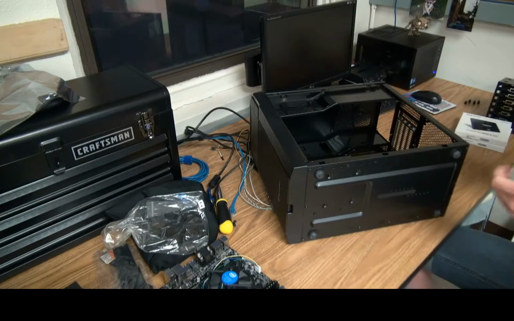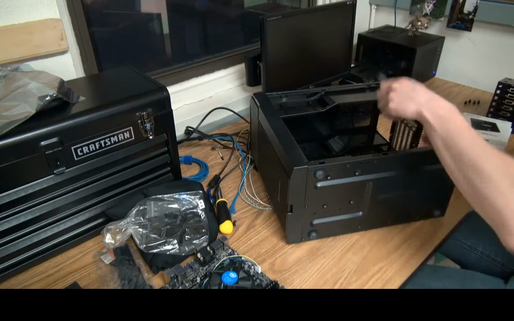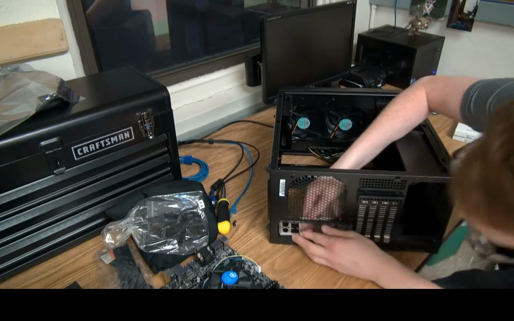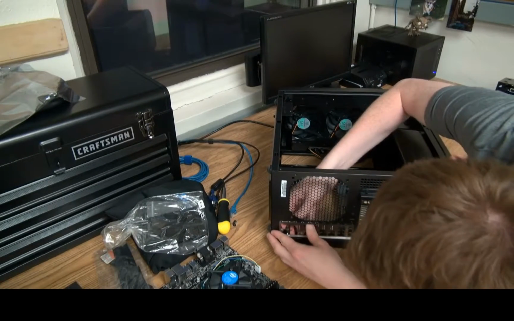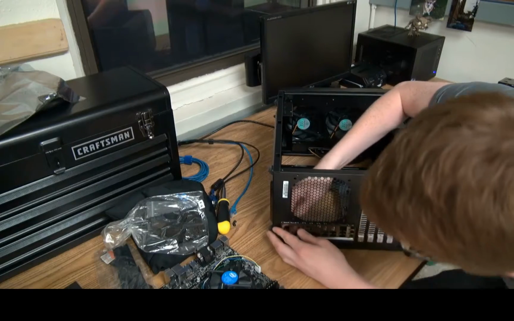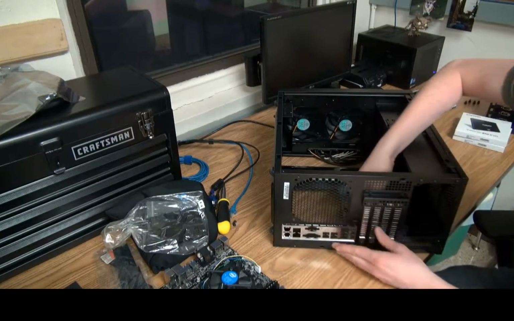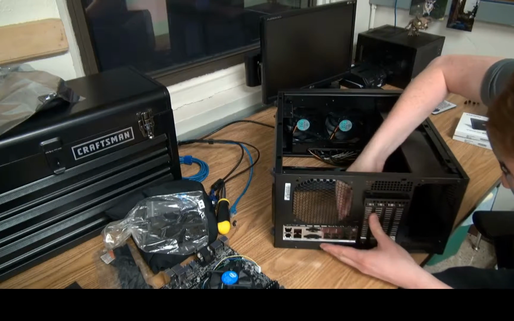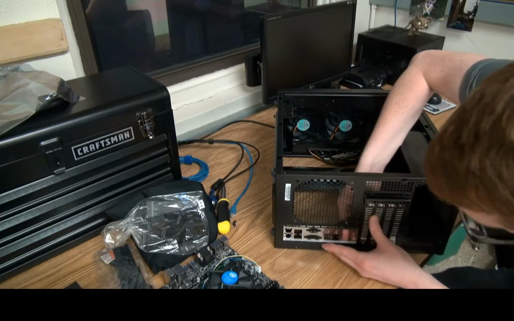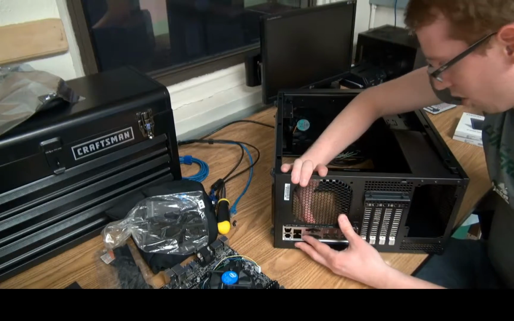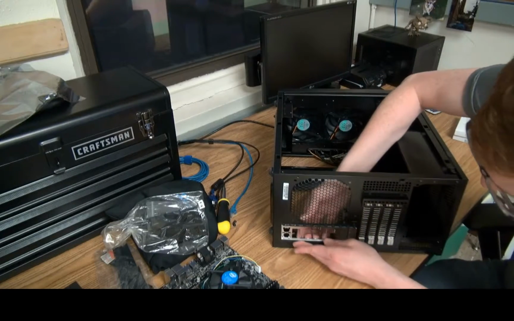That just kind of snaps into place on the computer case. So basically just like that. This computer case is a little bit different than a lot of the other mainstream cases. It's on the wrong side than your normal computer case.